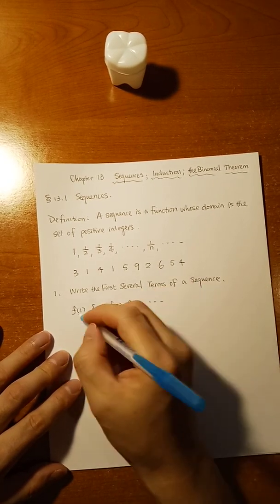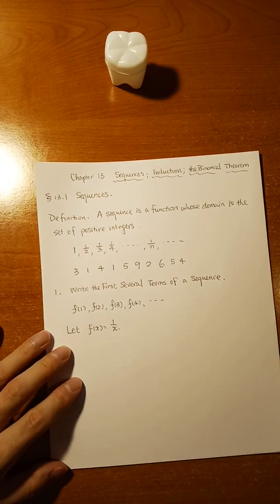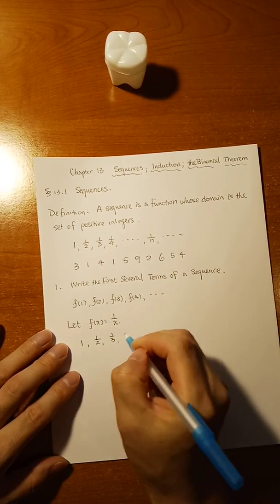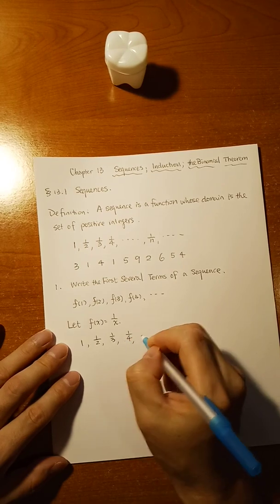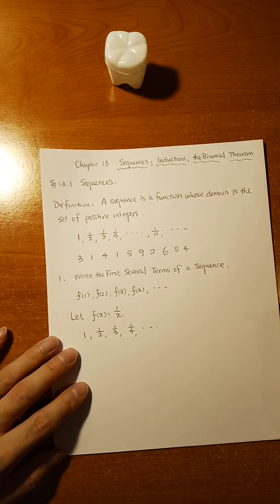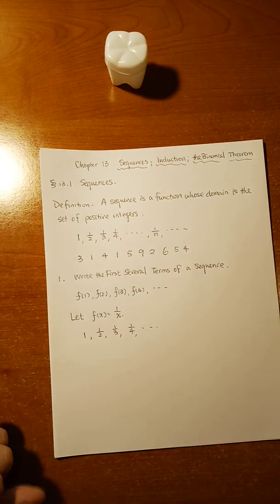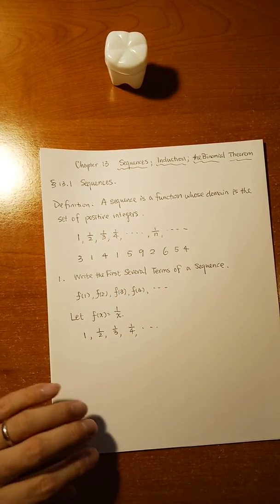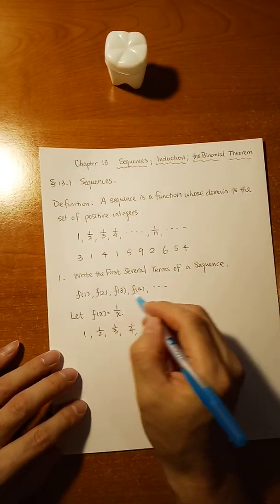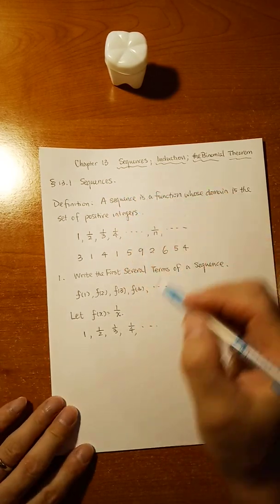If we let the function f of x be 1 over x, the reciprocal function, then f of 1 is 1, f of 2 is 1/2, f of 3 is 1/3, f of 4 is 1/4. It's because we know the formula, so we can write down the terms quickly, right? But if we don't know that, it's just a random function, which you may know or you may not know. And sometimes we don't want to write it this way. It looks like the evaluation of a function. Here we want to emphasize we study the sequence. So we may write it this way.